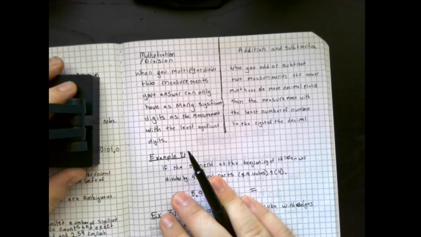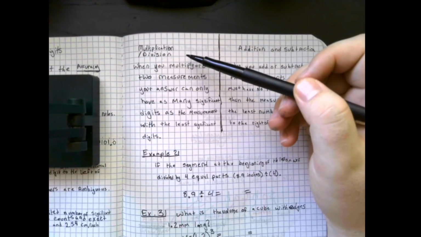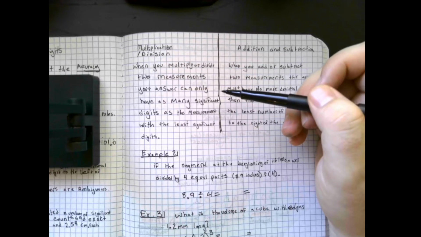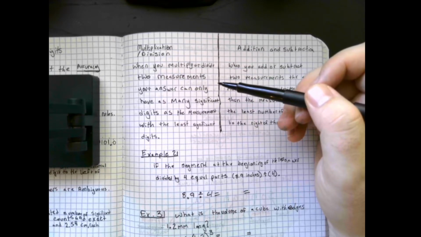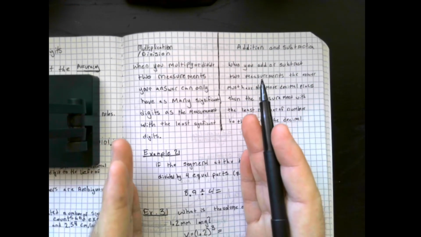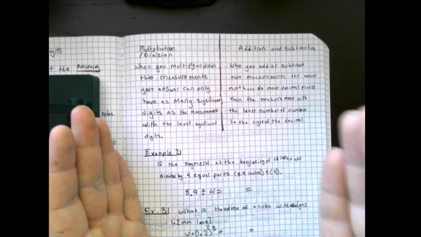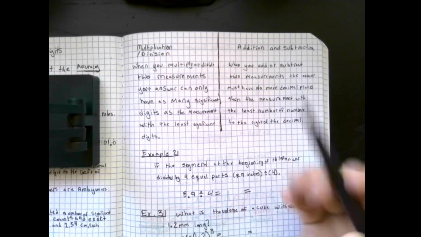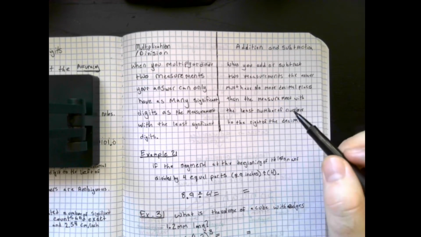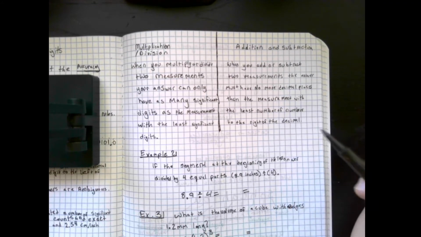Now, there are rules for multiplication and division with significant digits. If you multiply or divide two numbers that have significant digits, two measurements, your answer can only have as many significant digits as whichever one was the one with the least significant digits. So if you have two products, one product has 4 significant digits and the other one has 2, then your answer has to have 2, because 2 is smaller than 4. For addition and subtraction, it's a little bit simpler. You use the smallest number of digits to the right of the decimal as the decimal places in your answer.